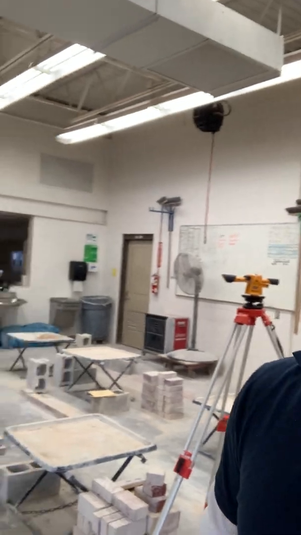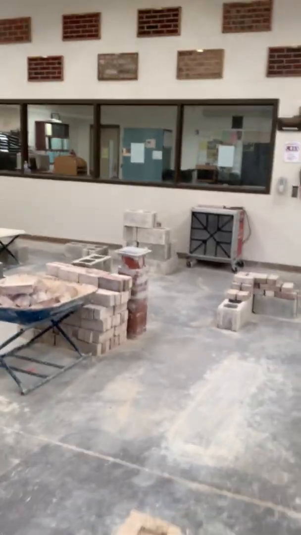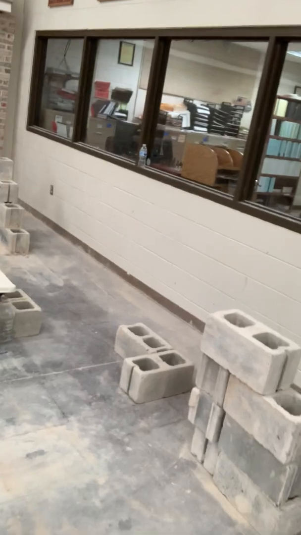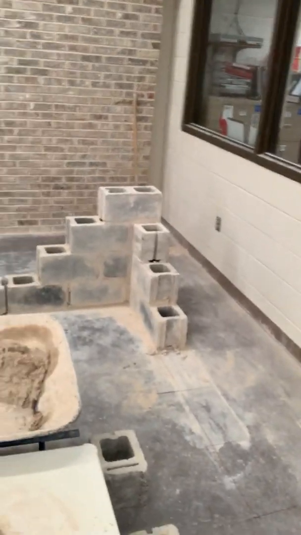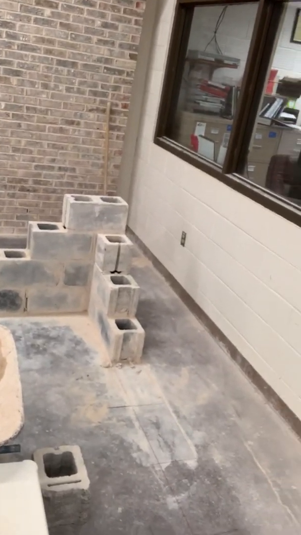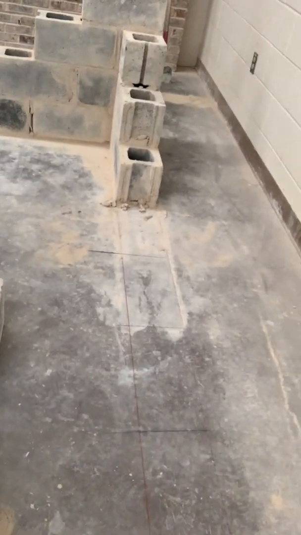So right here we have the level, the transit, and then in the far corner, I'm going to walk you guys over here, but we have the very beginning stages of the layout of a four-sided structure. Now this corner is the furthest along, but if you look closely, we have all of our marks made on the floor.